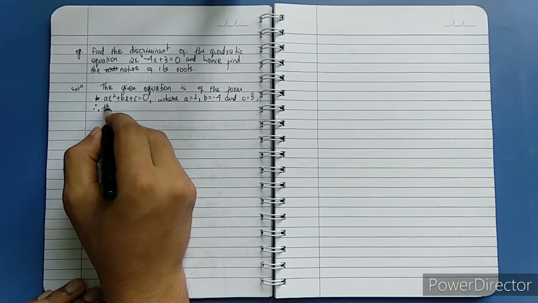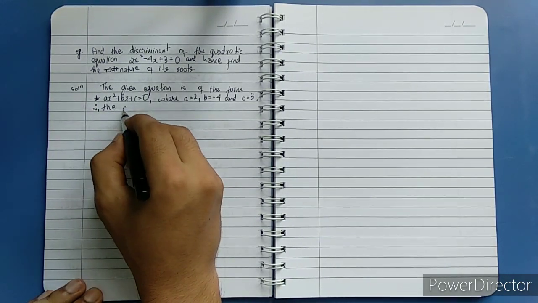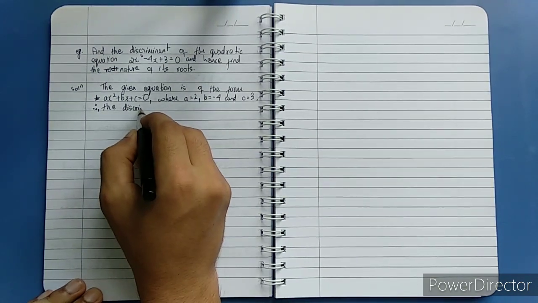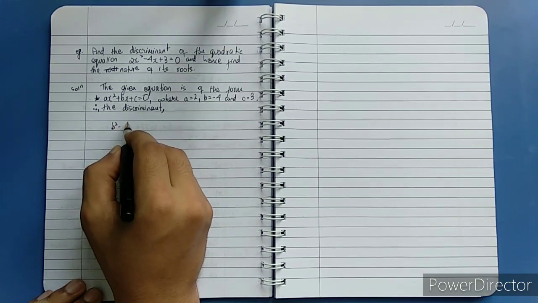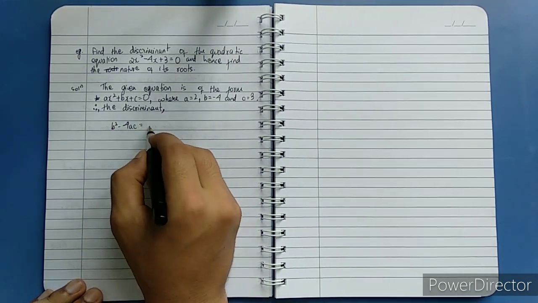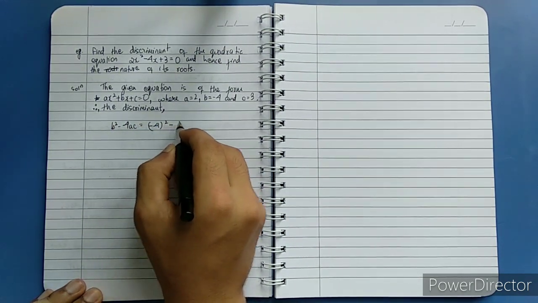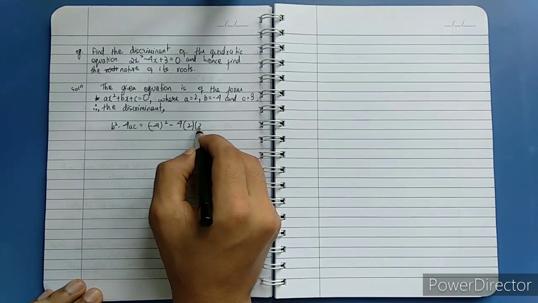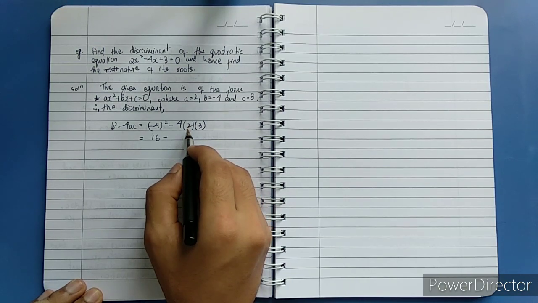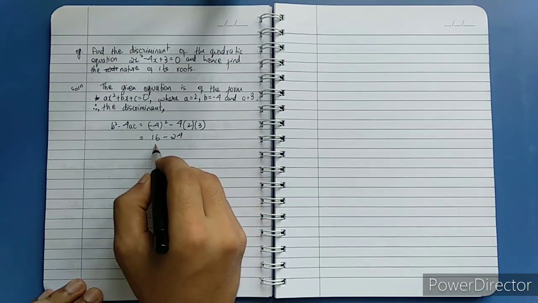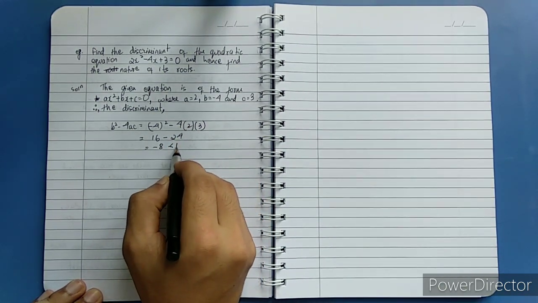Therefore, the discriminant b square minus 4ac equals minus 4 square minus 4 into a into c. That is equal to 16 minus 4 twos are 8, eight threes 24. So this is minus 8, which is less than 0.